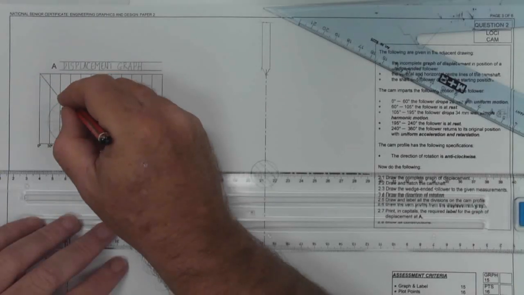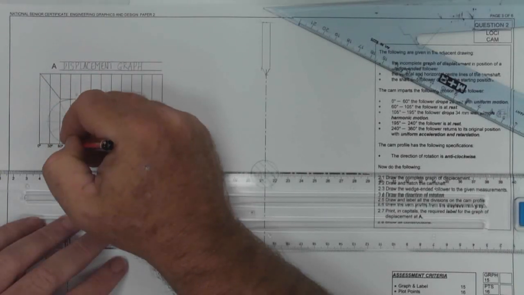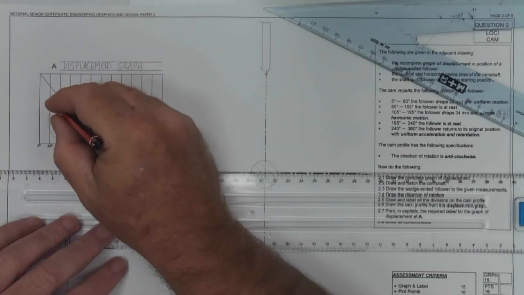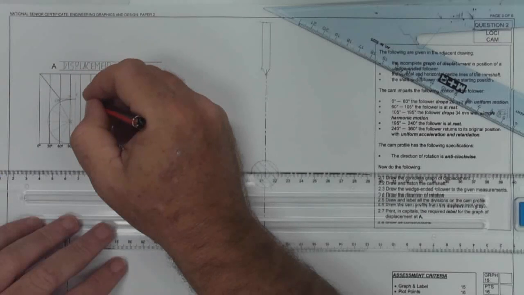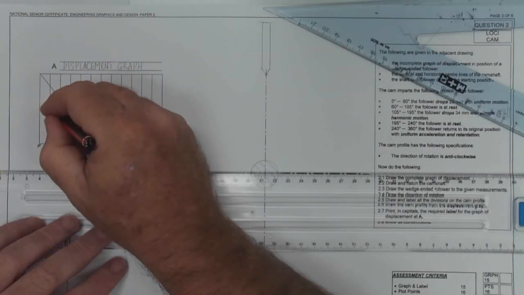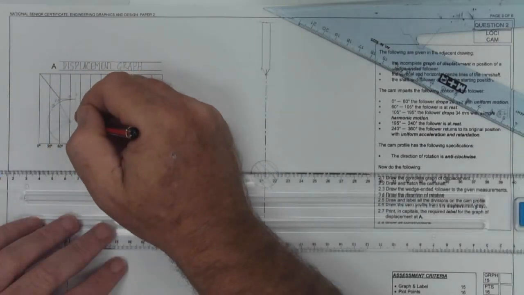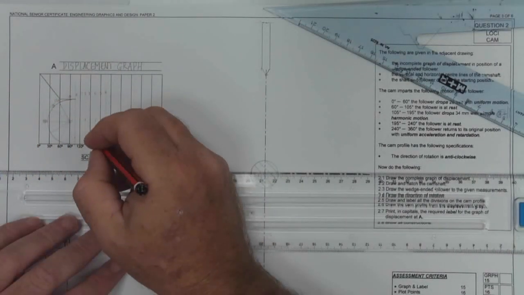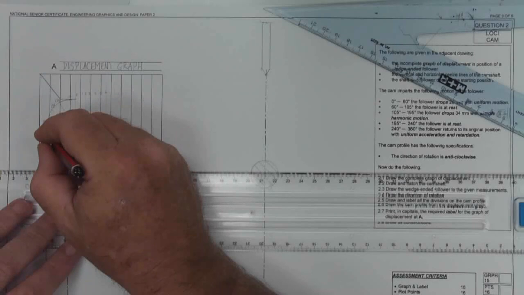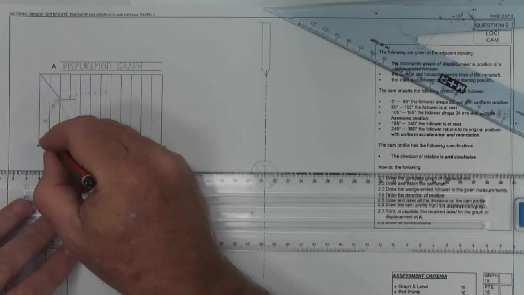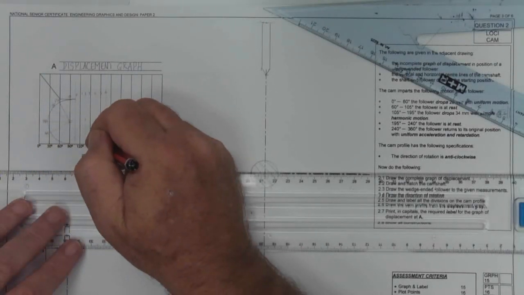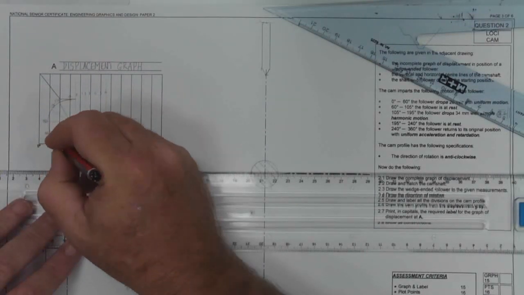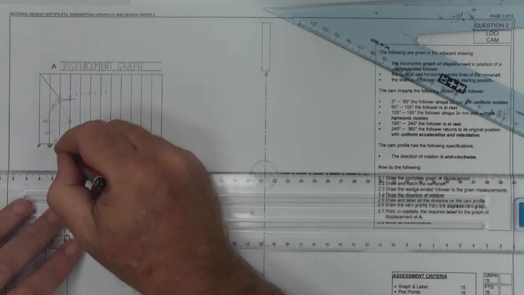So if you did the same thing like the angles, this would have been 105, this would have been 120, this needs to go to 135, this needs to go to 150, this will go to 165, this will go to 180, and this will go to 195.